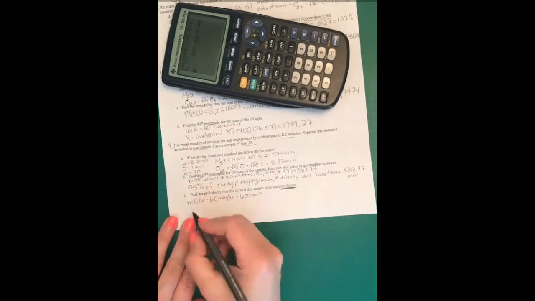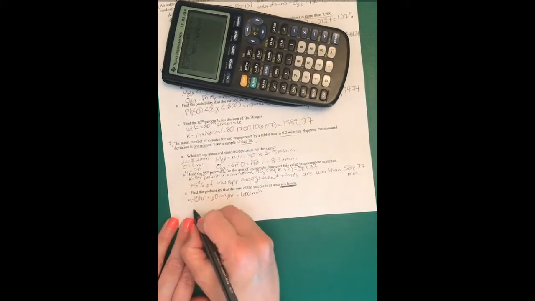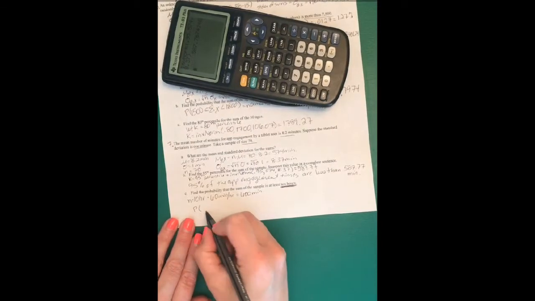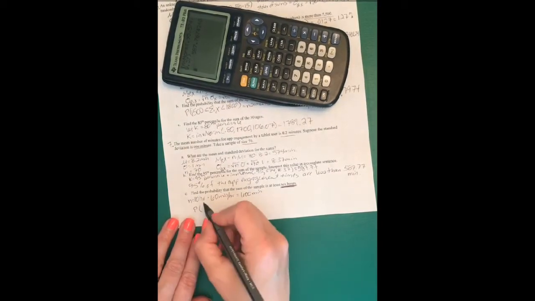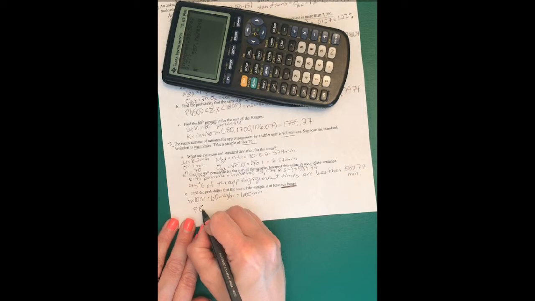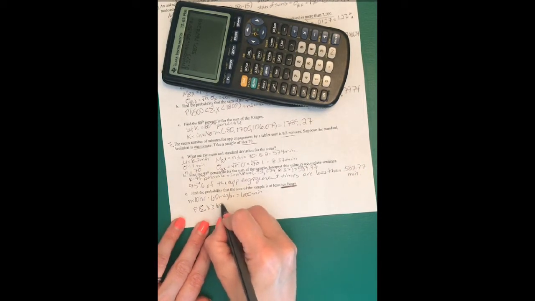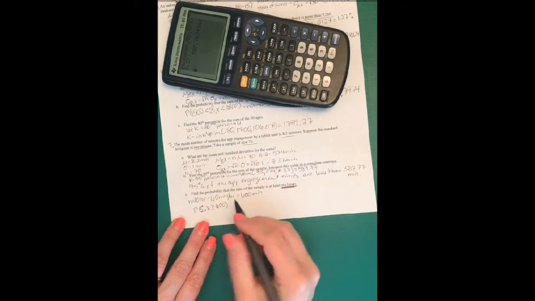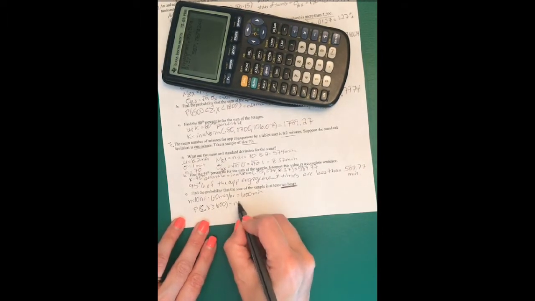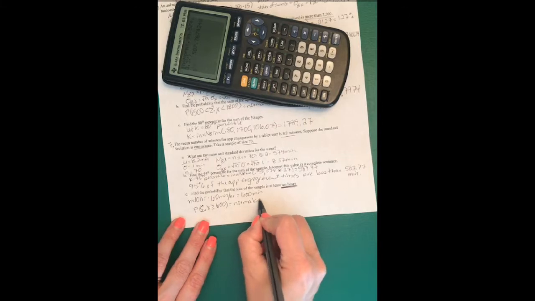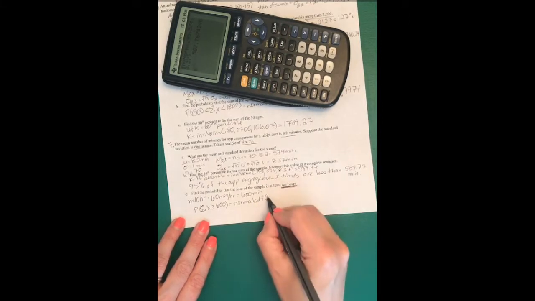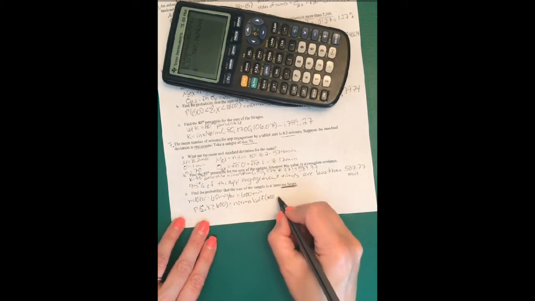Now that we have that, we want to find the probability that it's at least 10 hours. At least, so greater than or equal to 600 minutes. We're going to use the normal CDF. 600 is our lower value.